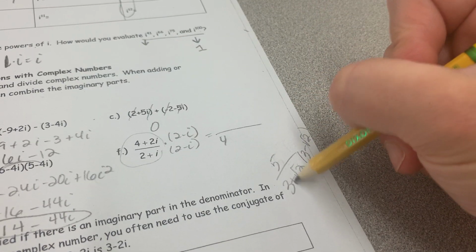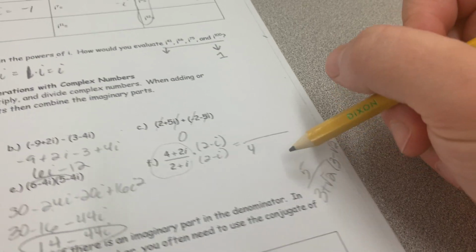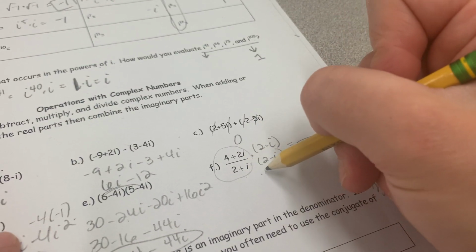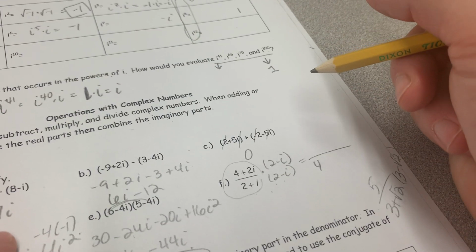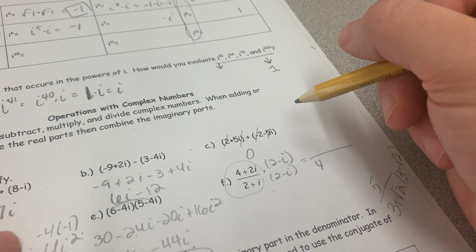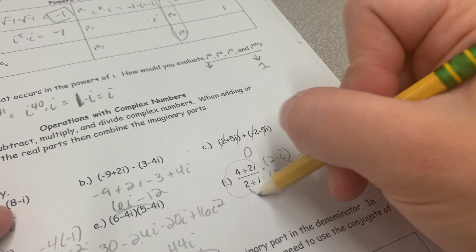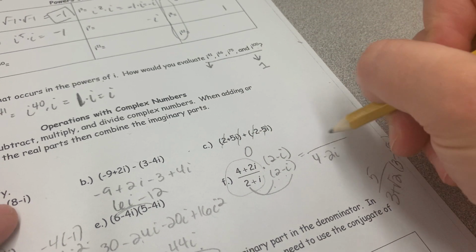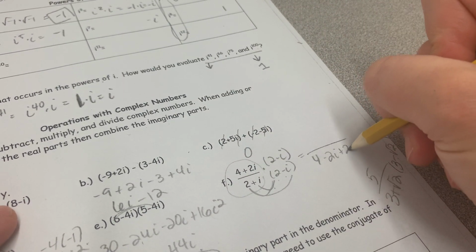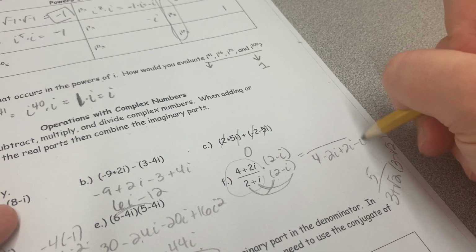So the same thing here. If this is positive, it's going to be negative, it's going to be positive. I have a 2 plus i, therefore I need a 2 minus i. That way the i's will disappear in the denominator. Okay, so 2 times 2 is 4, 2 times -i is -2i, 2 times i is 2i, and -i squared.